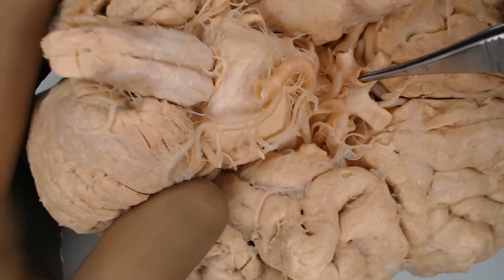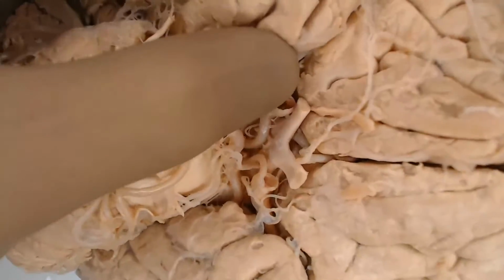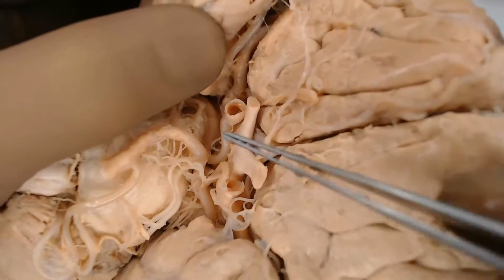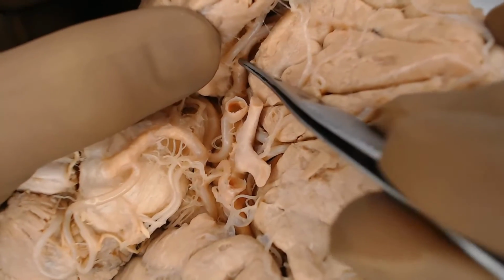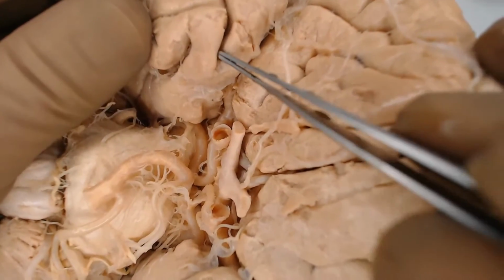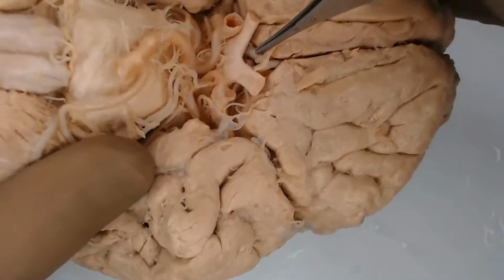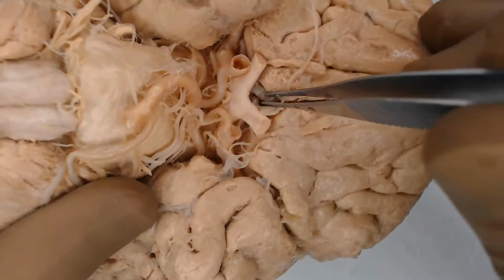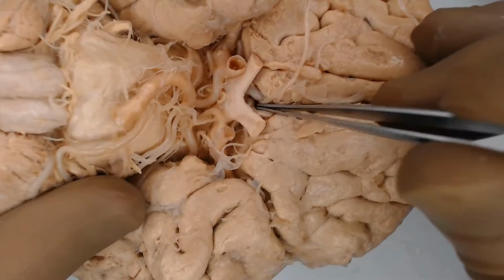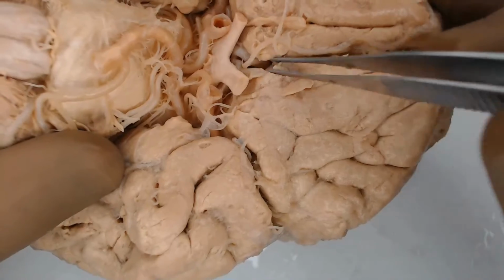Much of this internal carotid supply coming in continues on, as you can see here, as the middle cerebral artery, right between the frontal and temporal lobe. And here are the anterior cerebrals, this little communication between the two, right on the midline.